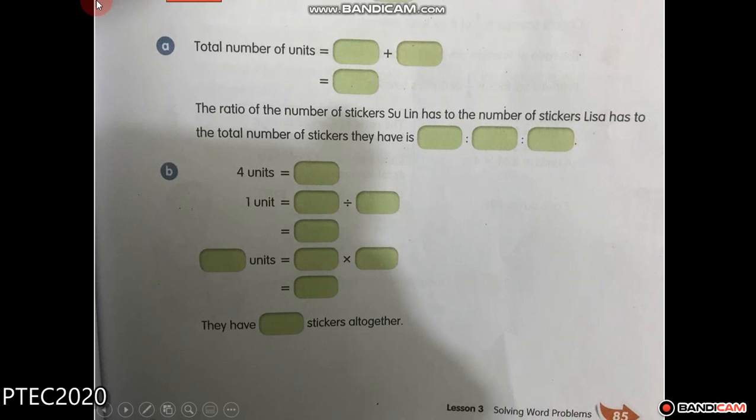Okay, so let's solve the problem all together. The first question is: find the ratio of the number of stickers Shulin has to the number Lisa has to the number of the total. Remember that when you write, start from Shulin and after that Lisa and after that the total. So the numbers you have to complete start with Shulin, then Lisa, and then the total.